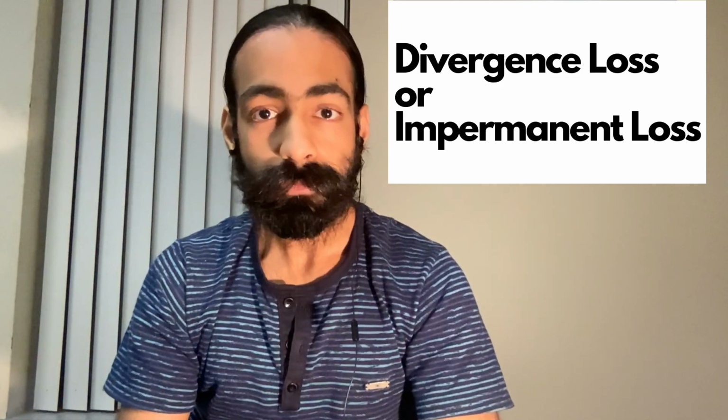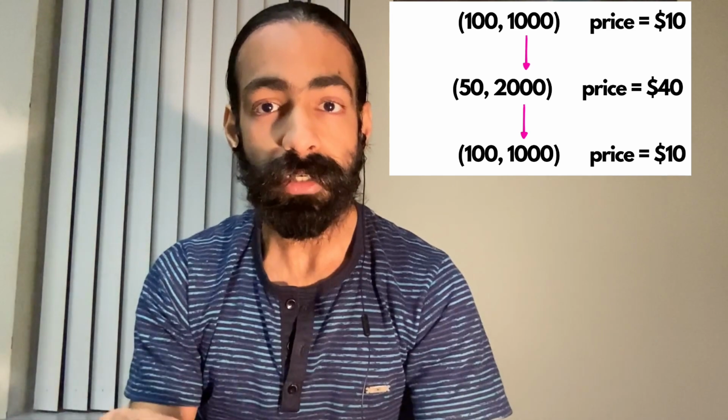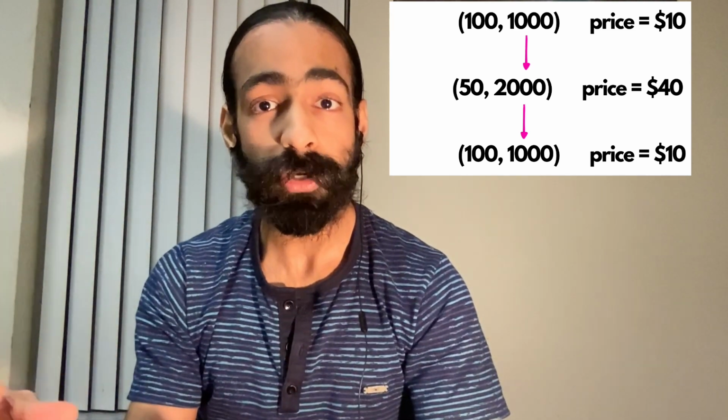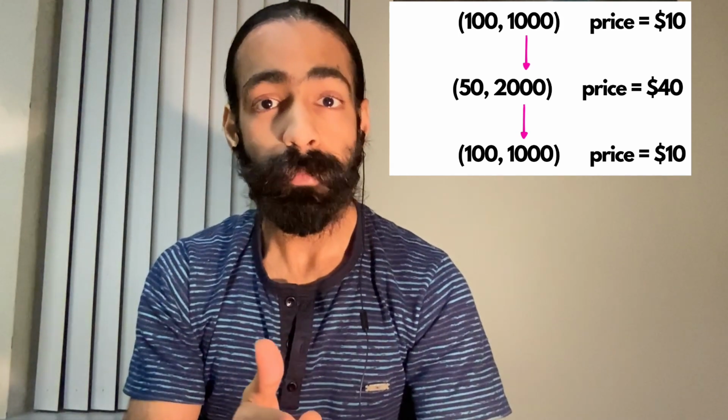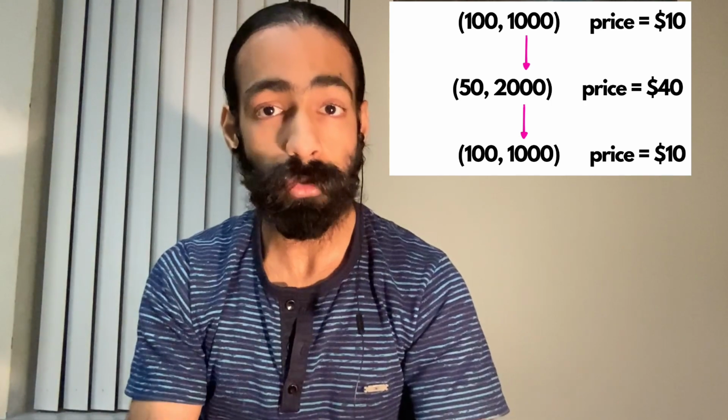impermanent loss. Now one good thing about this impermanent loss is that if the price starts from $10 and goes all the way to $40, and after some time it comes back to $10, then my token reserves, which were initially 100 and 1000, became 50 and 2000 when the price was 40, and again became 100 and 1000 when the price came back to $10.